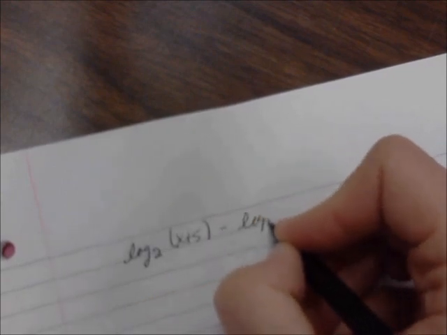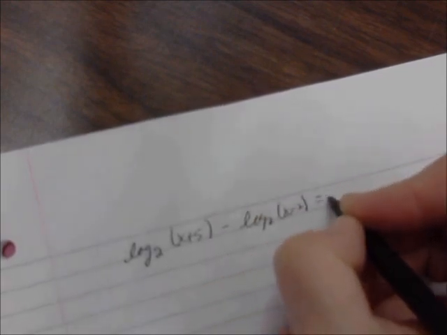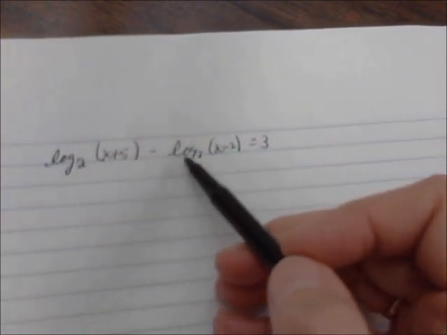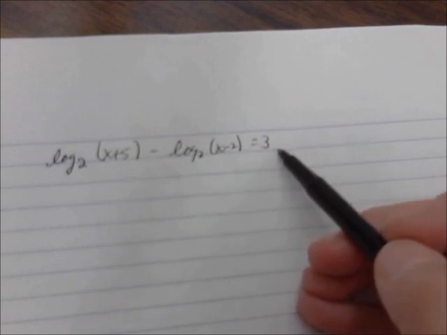We'll do another log example. Let's say we have log base 2 of x plus 5 minus log base 2 of x minus 2 equals 3. Well, this one's different than the other one because this has a log on the left side of the equation but no log on the right-hand side.